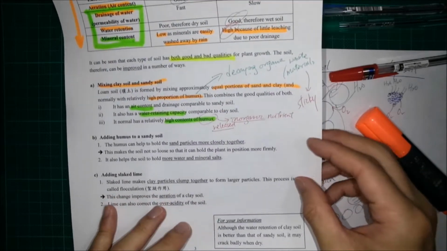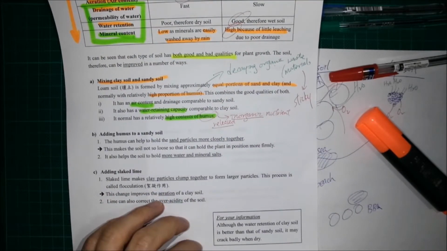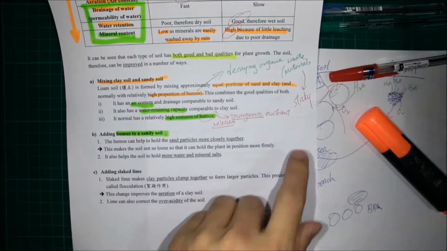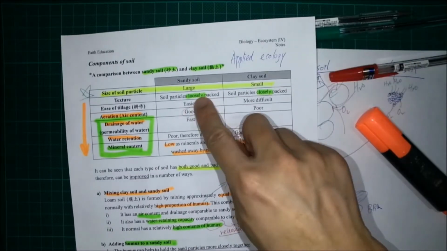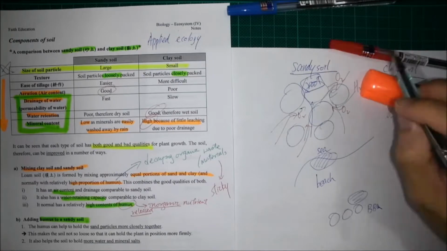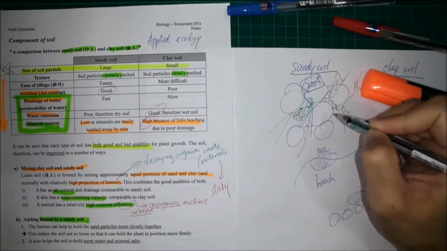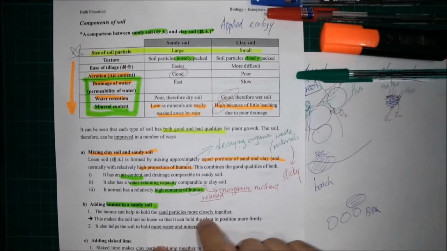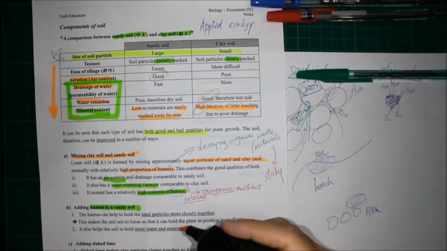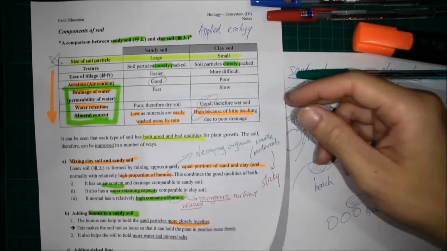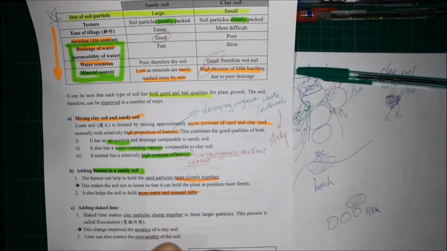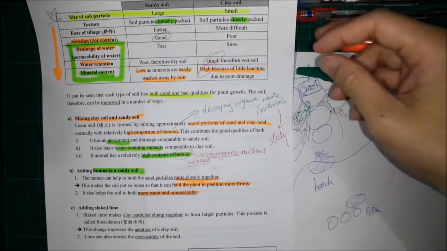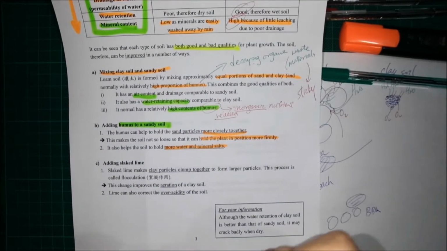So good. What about the other method? We add humus to the sandy soil. Same logic here: because humus is sticky and sandy soil is loosely packed, if I add some humus, we can make the particles a bit closer to each other. So it can help us retain the water and minerals, and the plants can have better anchorage. And the last method is that we add some lime to the soil.